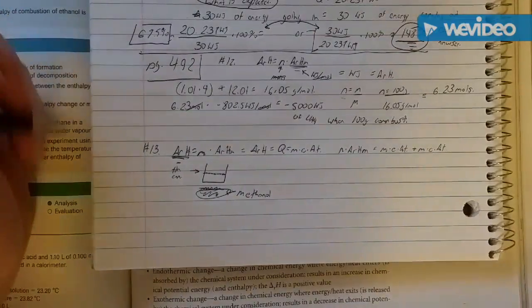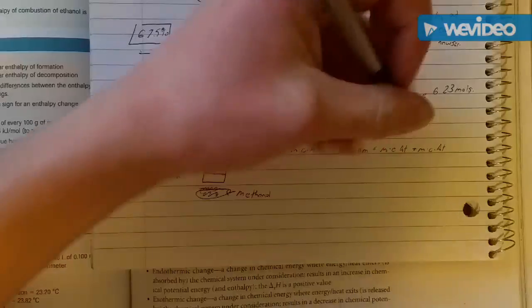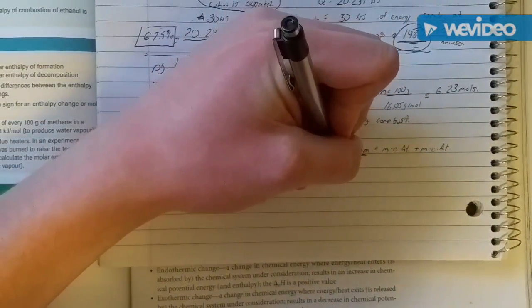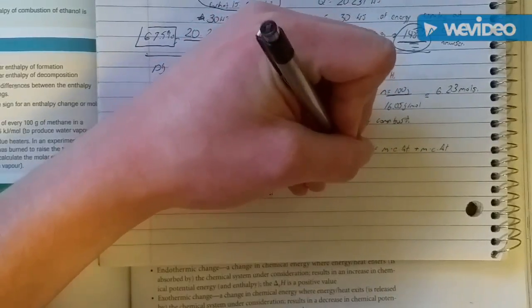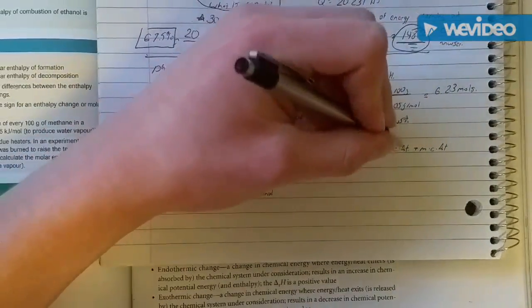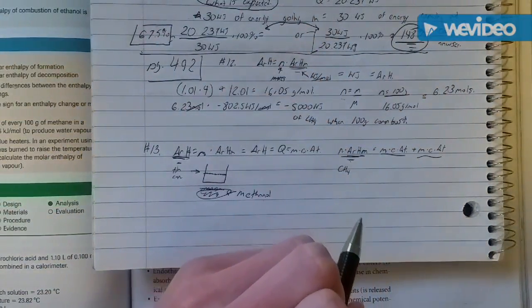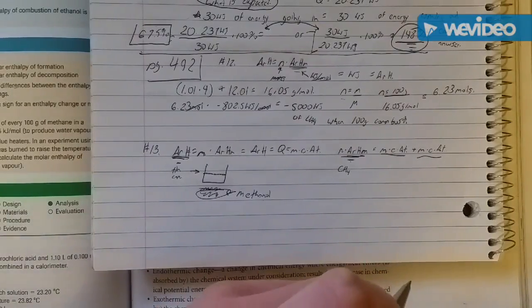So, in a combustion, we know that this part of the equation has to be an actual reaction. So we'd know that this is CH4. Where this MC delta T, all it means is some kind of heat is being transferred.